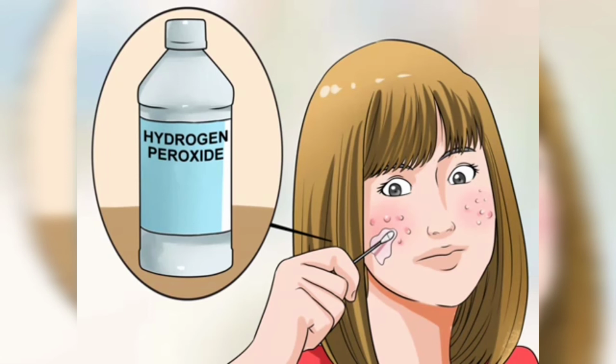Try out a small amount on a small area of your skin before putting it over larger areas to make sure your skin can tolerate it and that it doesn't cause too much irritation. And if it is too irritating to your skin, talk to your doctor about a different option. Do not apply hydrogen peroxide to the skin more than once a day.